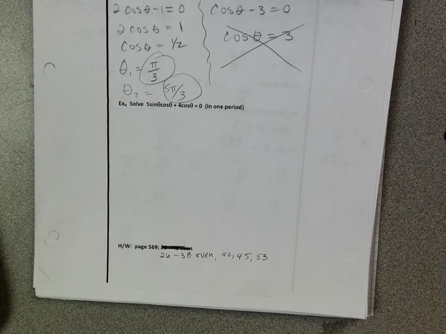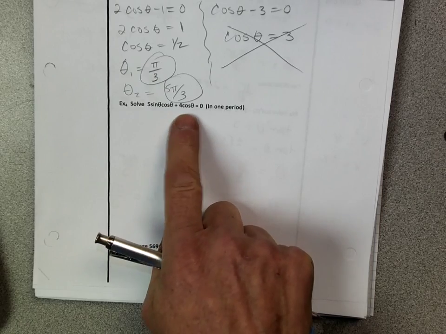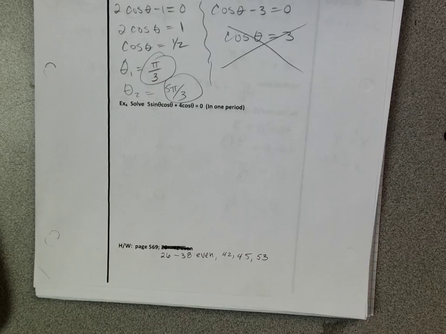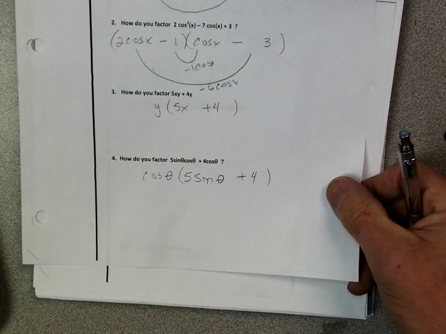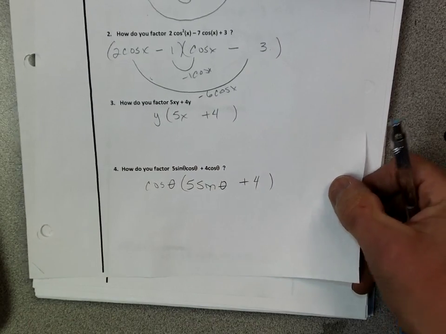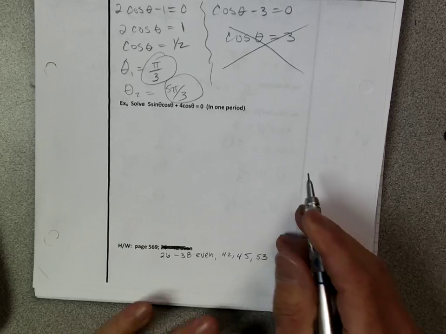Example 4, right? So solve 5 sine theta cosine theta plus 4 cosine theta equals 0. Okay. Looks familiar, doesn't it? It looks like what we did in our reading, right? Of course, I did that on purpose. You know me. No mystery to me.